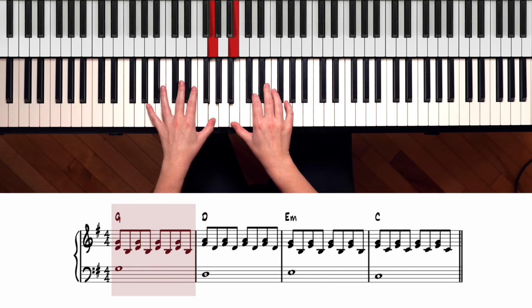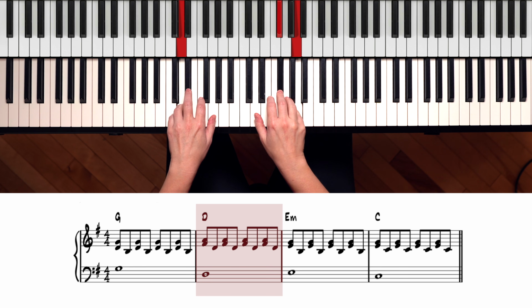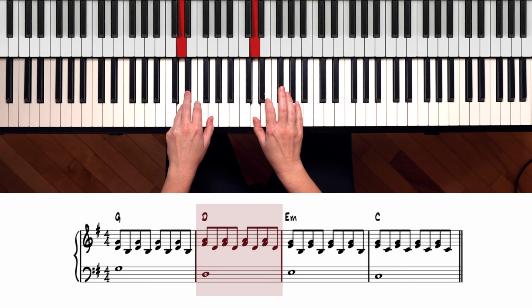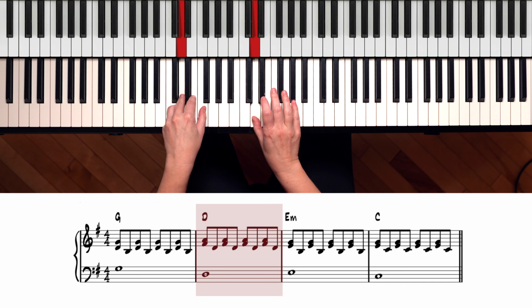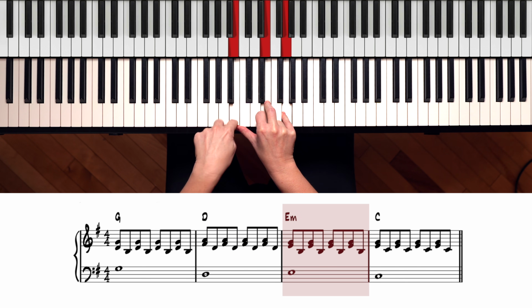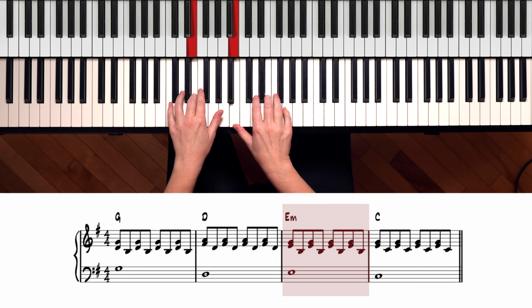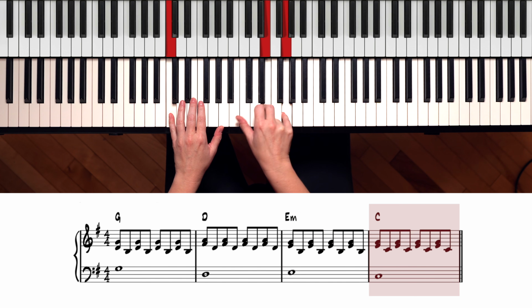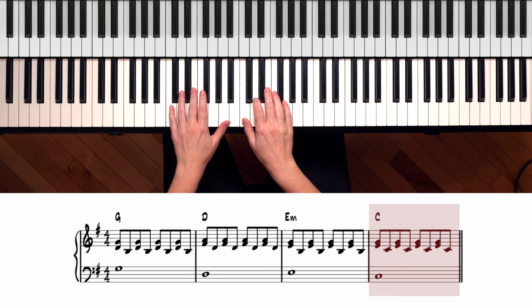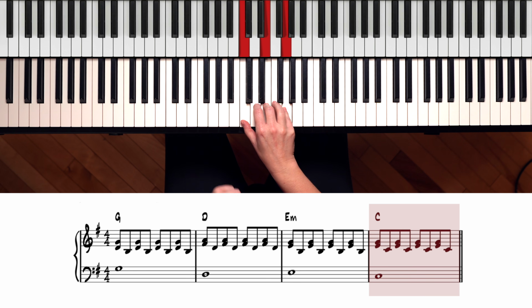Let's do the same thing for D major. So for D major, we're using the root position. So we have F sharp and A on top and D is on the bottom. So 1 and 2 and 3 and 4 and. Moving to E minor. So E minor, this is a chord inversion we're using. Let's keep the 2 on the top and we have the 1 on the bottom here. So we have 1 and 2 and 3 and 4 and we end on C. Only one note is moving, so the B going to C for this chord inversion. So we have 1 and 2 and 3 and 4 and just like this.